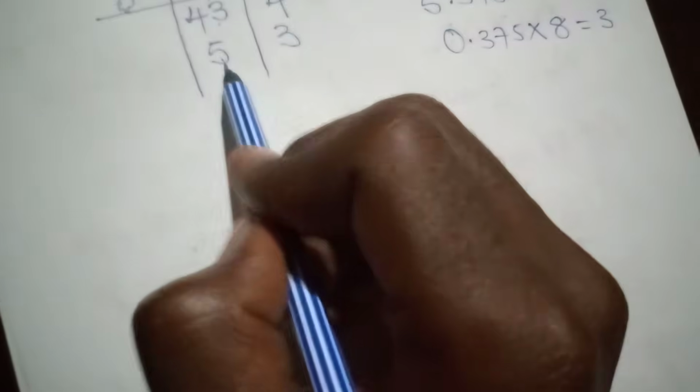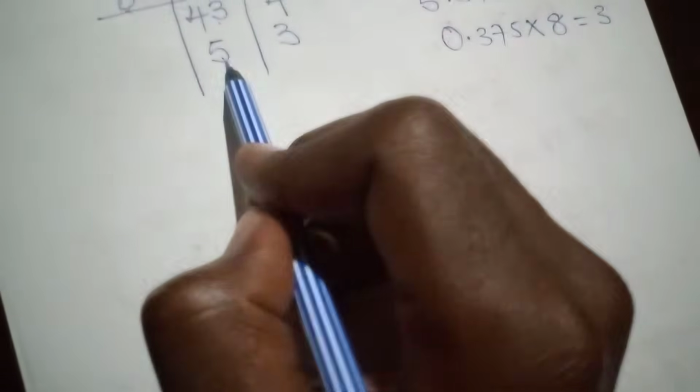Multiply it by the octal base, which is 8, and you get 3. So that 3 is your remainder. Now 8 into 5: 5 cannot enter into 8.